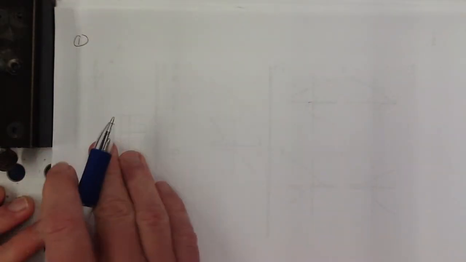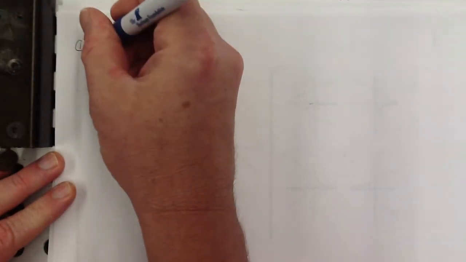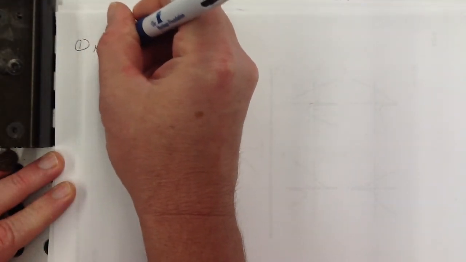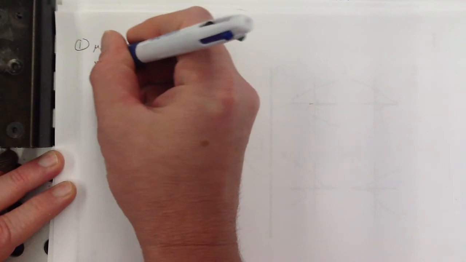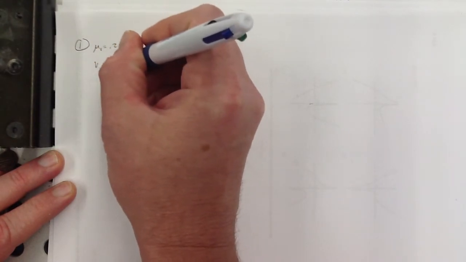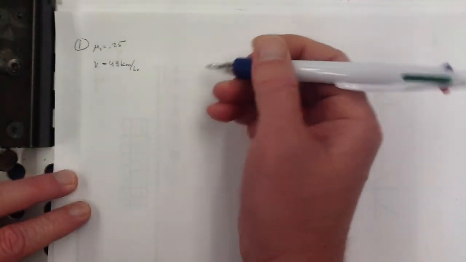Sounds like a bad plan from the start. Having a coefficient of static friction of 0.25. If the train is initially moving at a speed of 48 kilometers per hour, probably going to have to convert that. In how short a distance can the train be stopped at a constant acceleration without causing the crates to slide over the floor? All right, well, let's see.